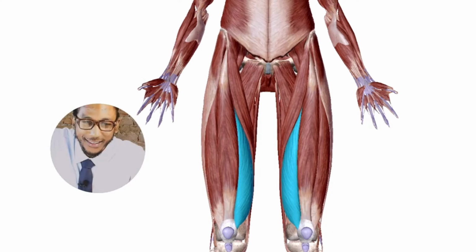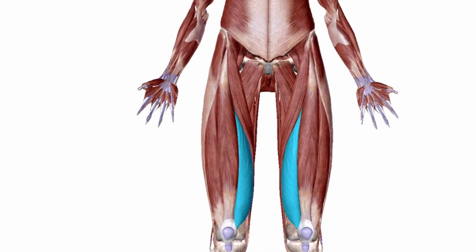Yeah, intertrochanteric line on the femur. Also, where else on the femur? That's right, linea aspera. Good. What about insertion? Insertion for the vastus medialis. That's right. Tibial tuberosity. We could say tibial tuberosity via the patella.